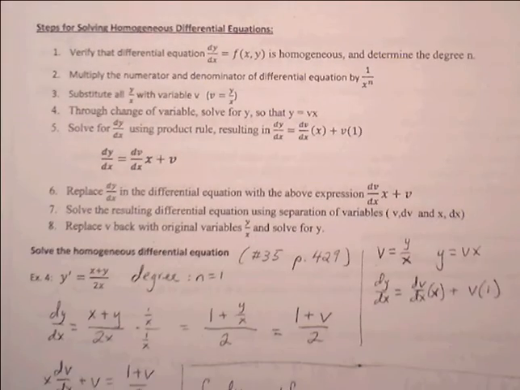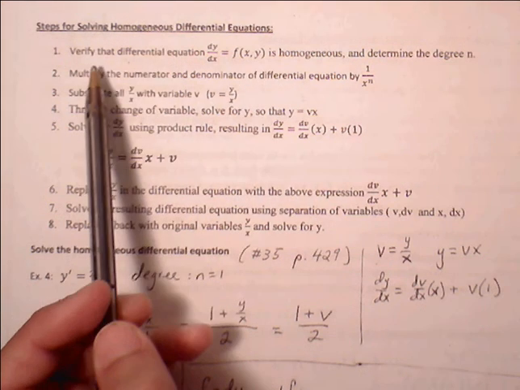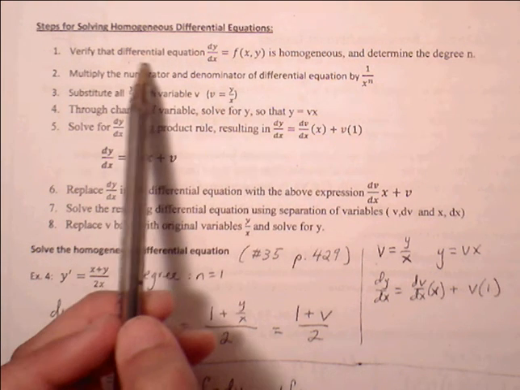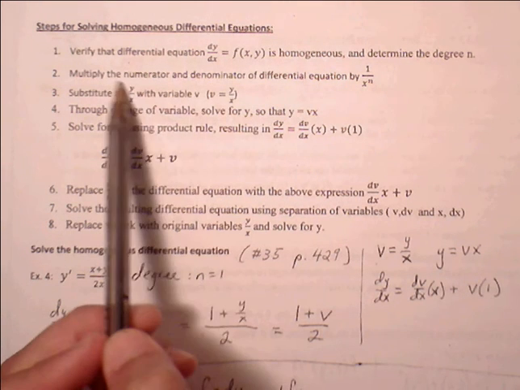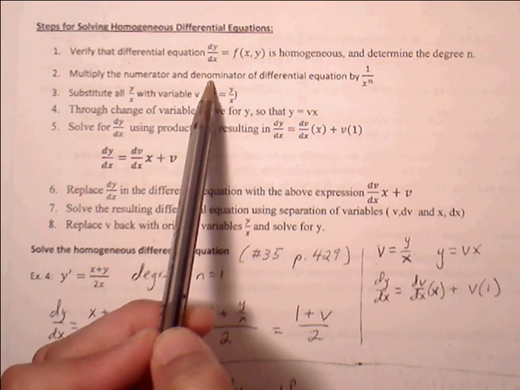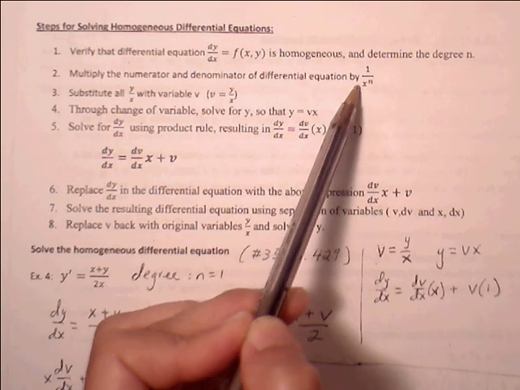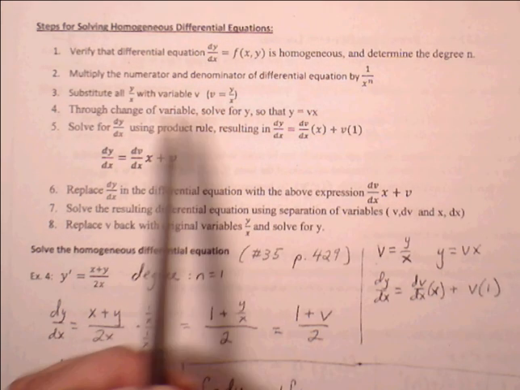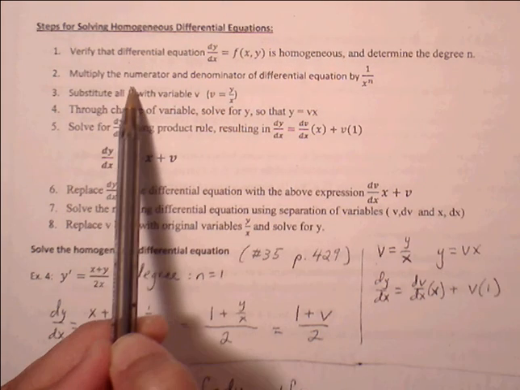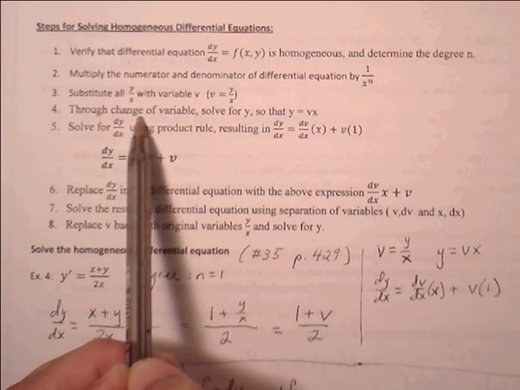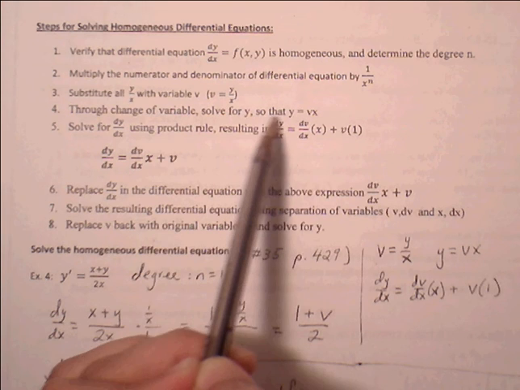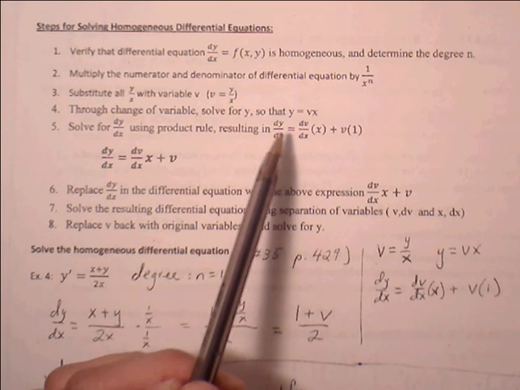Let's go to the back here. Steps for solving a homogeneous differential equation. So first thing we do is we verify that the differential equation f of xy is homogeneous and determine the degree n. Second, we multiply the numerator and denominator of the differential equation by 1 over x to the nth. Okay, we substitute all our y over x with variable v, so we have v as a placeholder here.